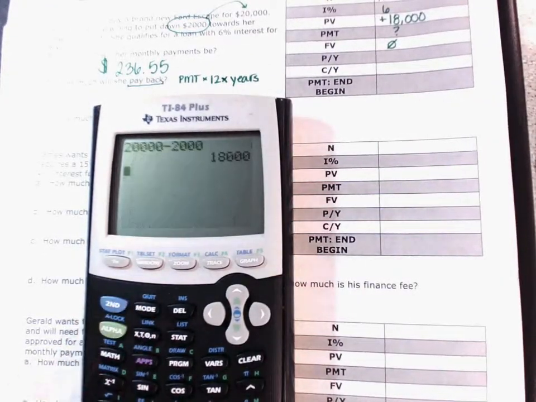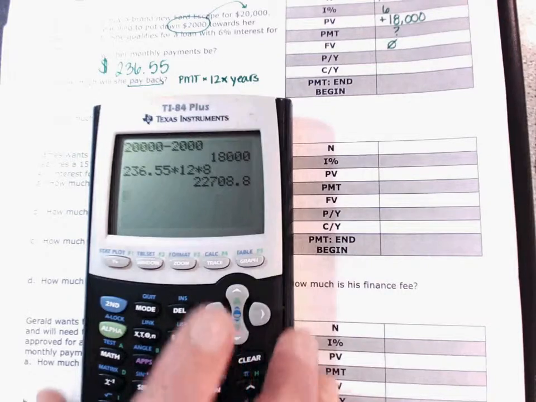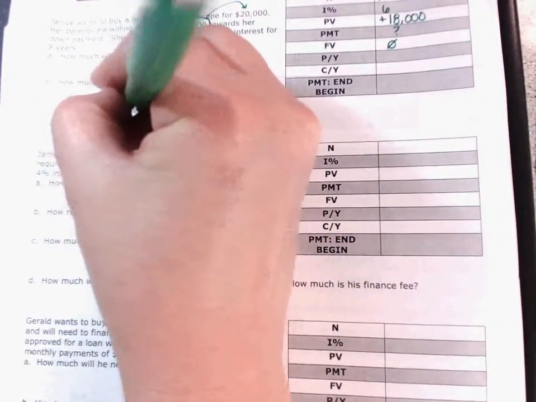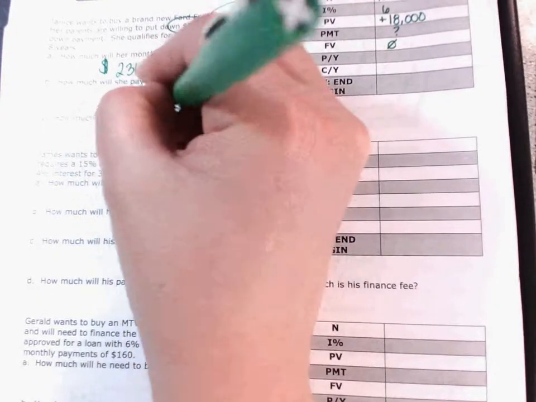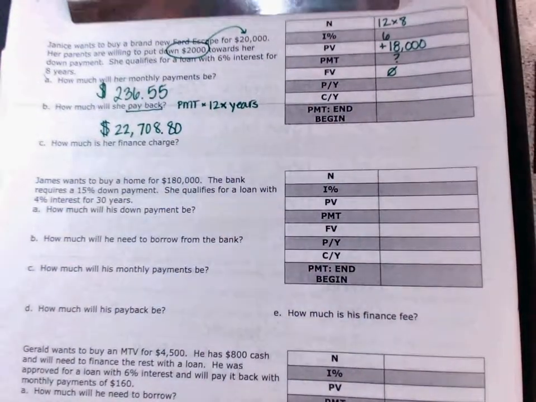Second, I'm going to take 236.55 times 12 months times 8 years. So she's going to end up paying back $22,708.80. Now, keep in mind that she's not borrowing that much. Okay, she is actually borrowing $80,000.